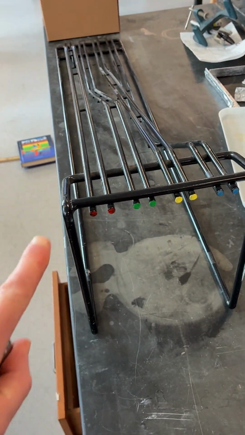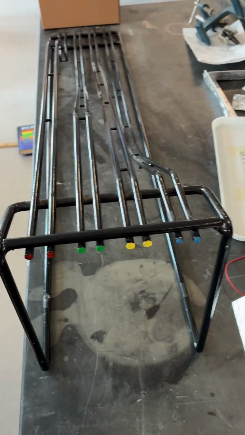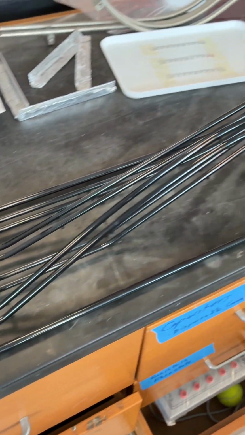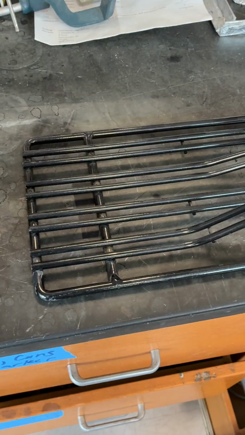All right, here's the quad ramp. We were talking about this in class. Got 4 tracks: red, green, yellow, blue. They all start at the same height. They all end at the same height. So the question we had was, what would the speed be at the bottom?